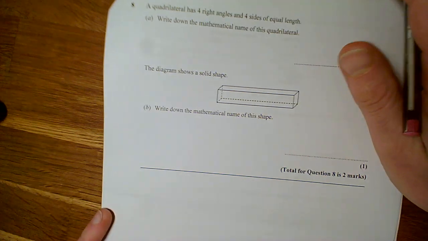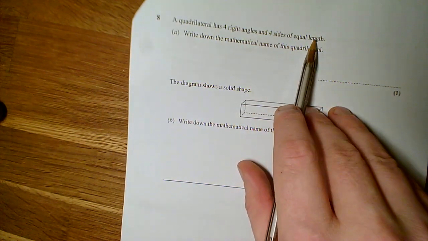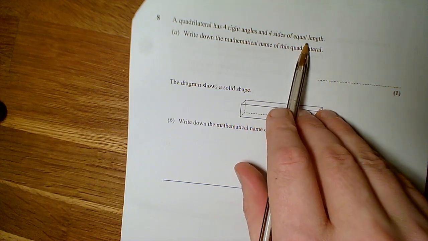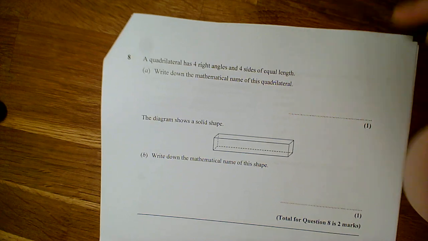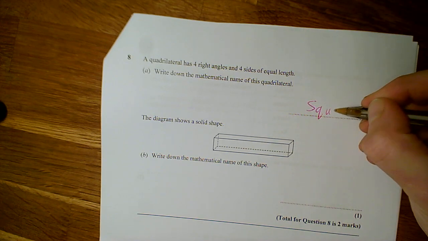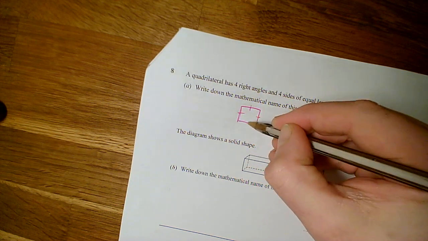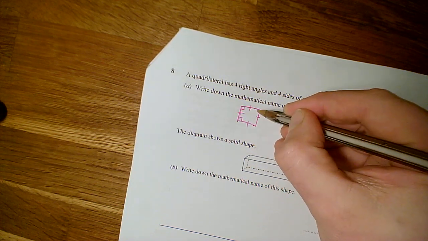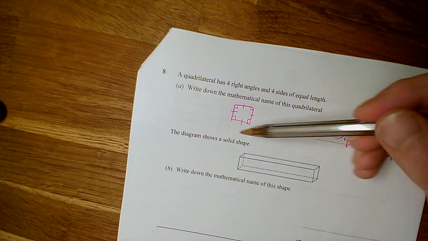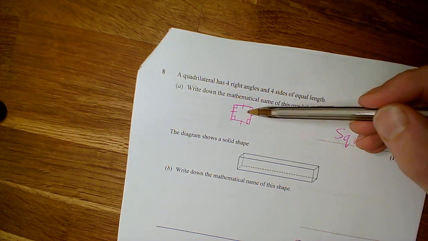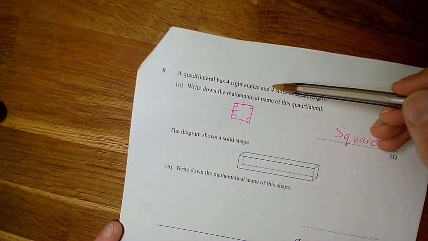Right, quadrilateral, that's a 4-sided shape. 4 right angles and 4 sides of equal length. Write down the mathematical name of this quadrilateral. Well, it's a square. Simply, we've got 1, 2, 3, 4 sides, all equal length, all equal angles. It could have potentially been a rhombus. I mean, that is also a rhombus and a rectangle, but not every rhombus and rectangle is that.